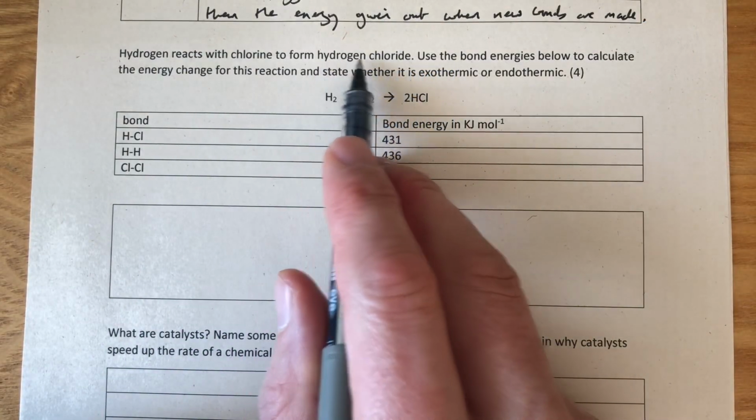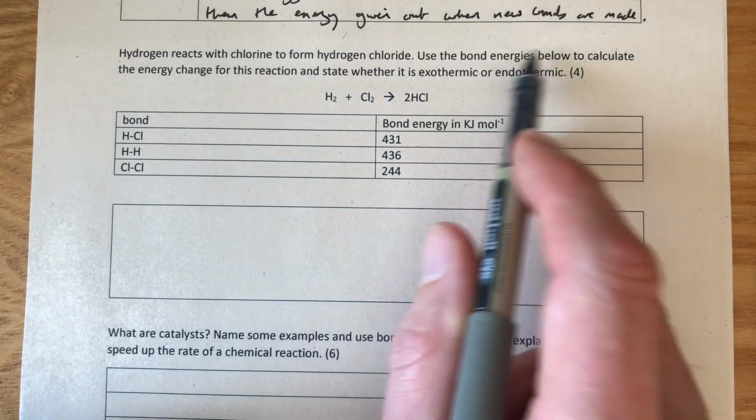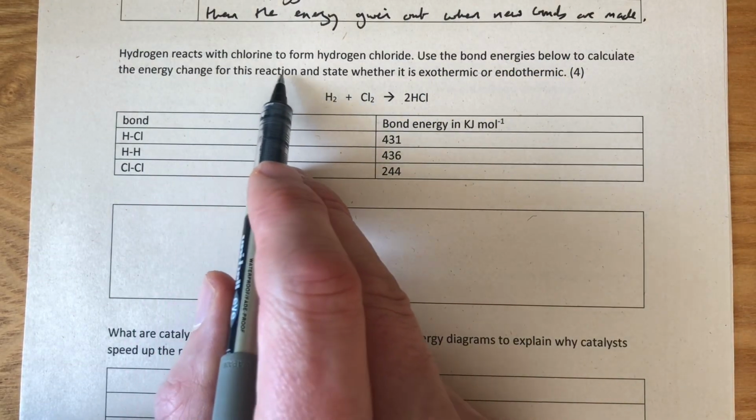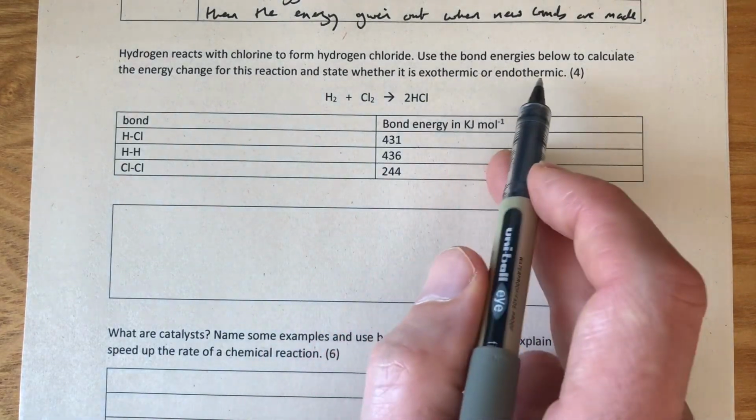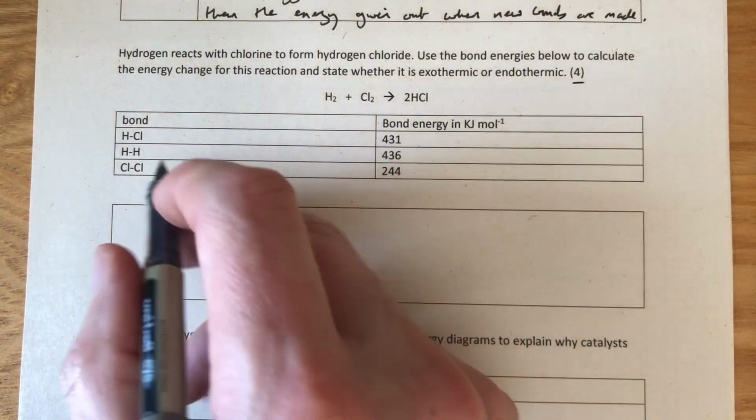Hydrogen reacts with chlorine to form hydrogen chloride. We've got an equation here. Use the bond energies below to calculate the energy changes for this reaction and state whether it's exothermic or endothermic. 4 marks, so this is quite a few marks and it's quite a straightforward calculation.